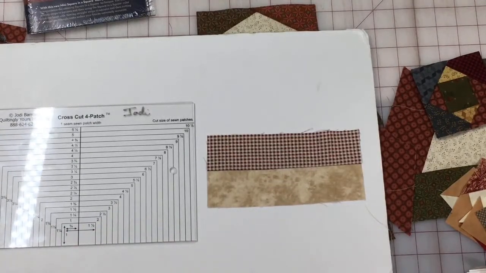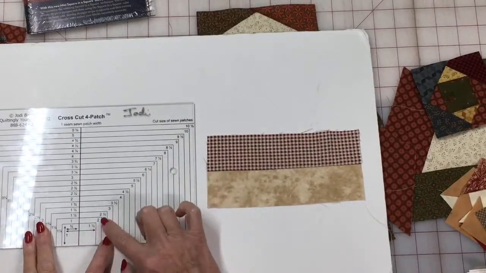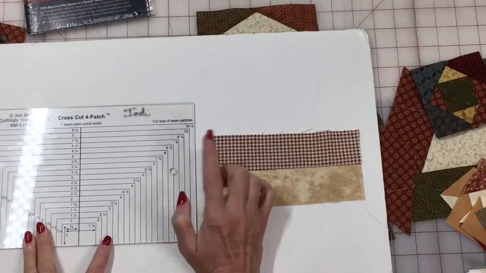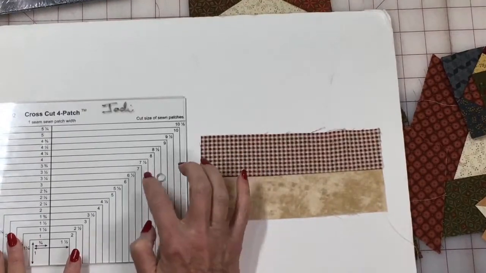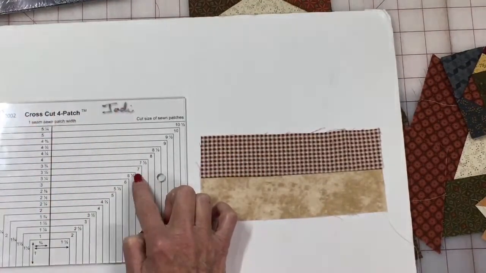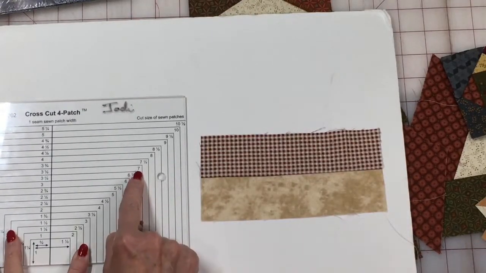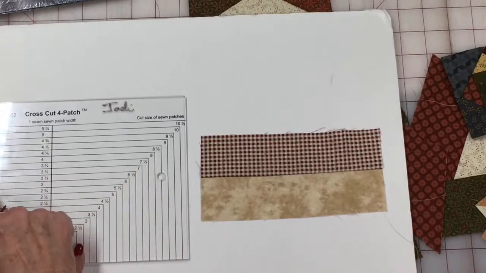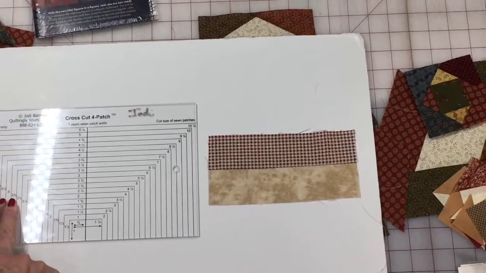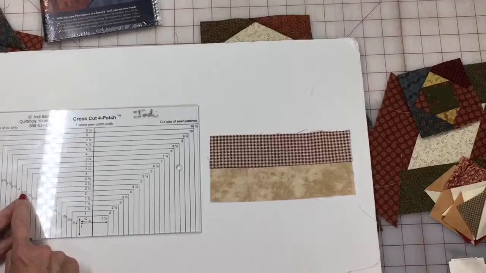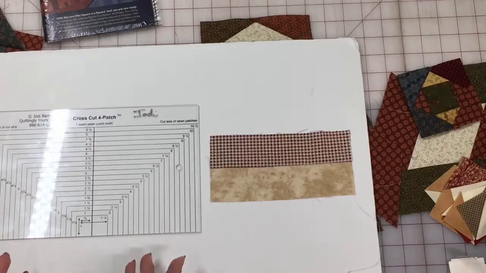If you know the size of 4-patch that you want, this right here says the cut size of your sewn patches. Every 1/2 inch, you can have a different size. Let's say that you want a 7-inch cut 4-patch. That's kind of hard to figure. But if you come to the number you want and back over to these numbers and words, they tell you the size of strip. If you have a strip that's 3 3/4, you're going to get a 7-inch cut 4-patch unit. So they're design tools as well as cutting tools.